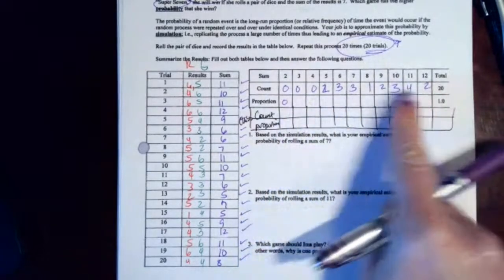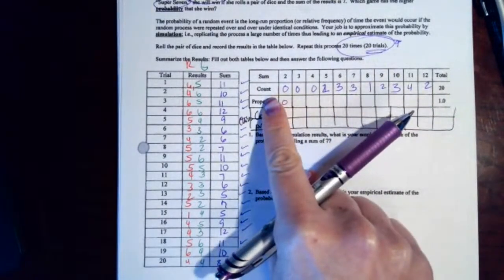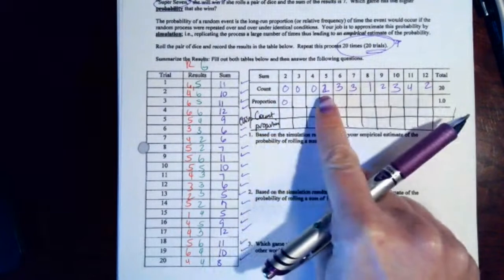And then make sure that all of your counts add up to 20 total rolls so that you know you've got your count correct.